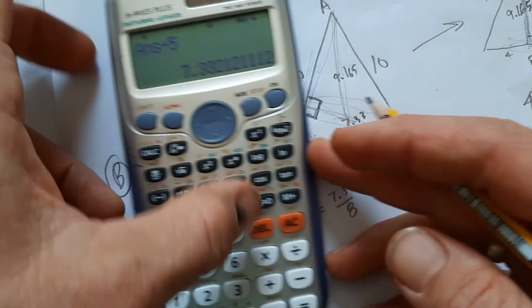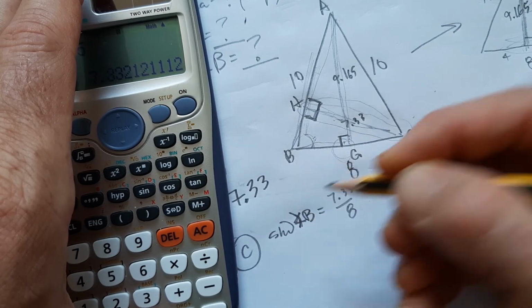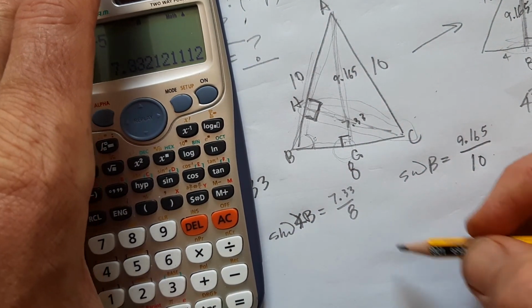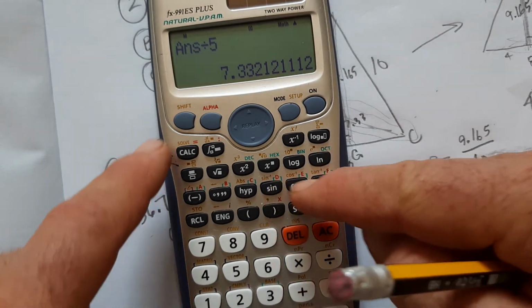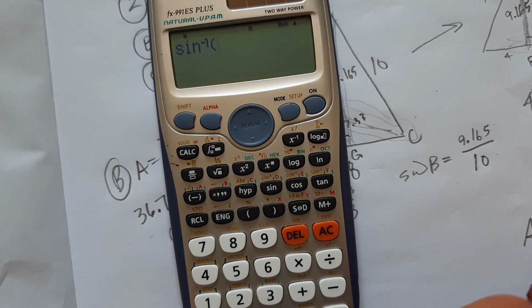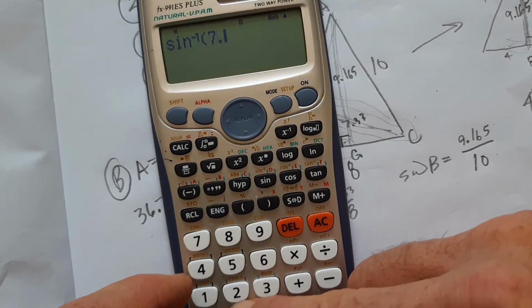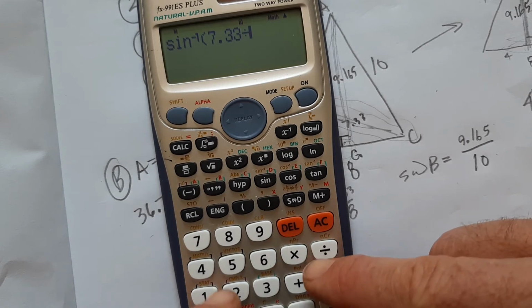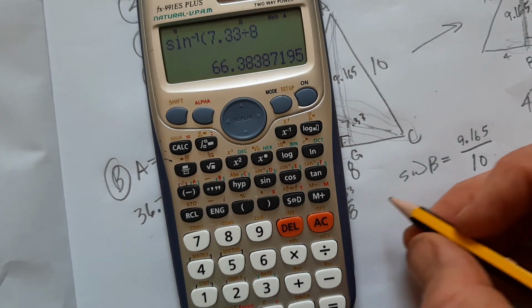So we'll take sine inverse, looks like a 4, that's an angle. Sine inverse of, let's see here, clear, shift, sine inverse of 7.33 over 8. 7.33 divided by 8 equals 66.4.